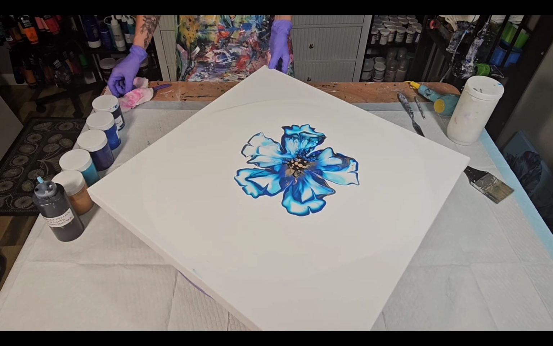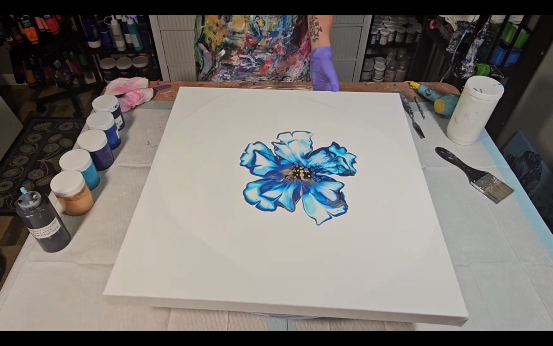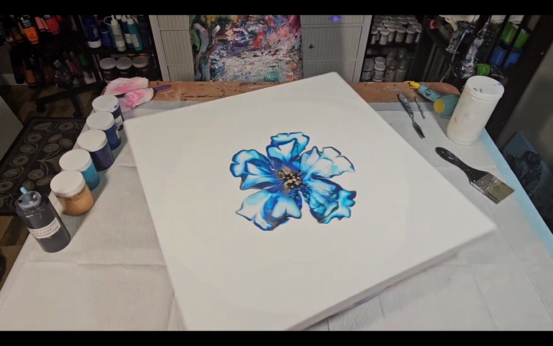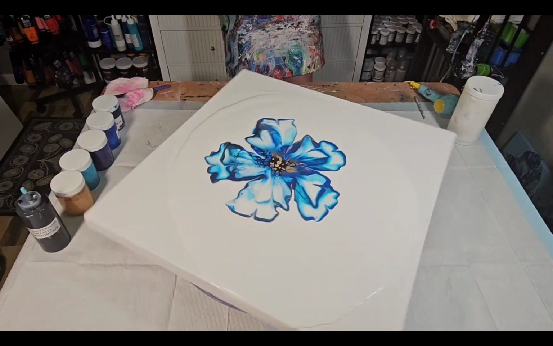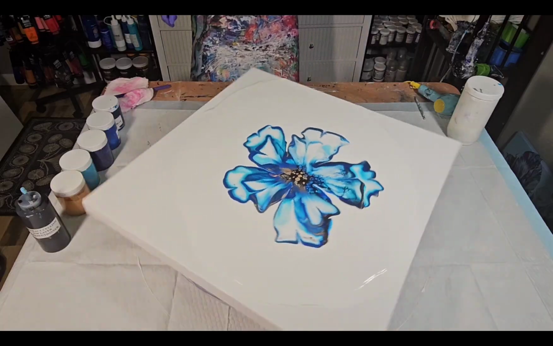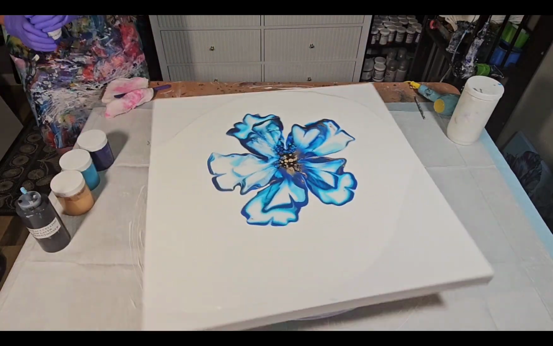Okay, I'm going to spin just a little and then I will likely need to push some of the white back a little. Move my paint bottles.